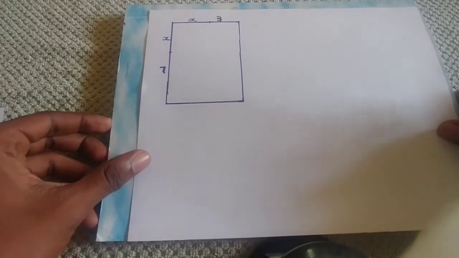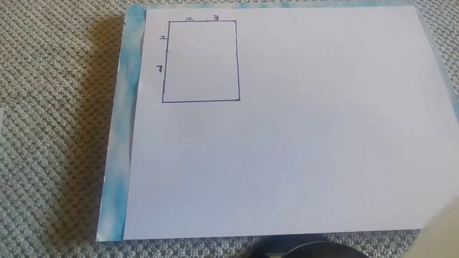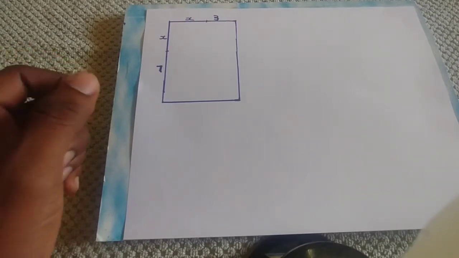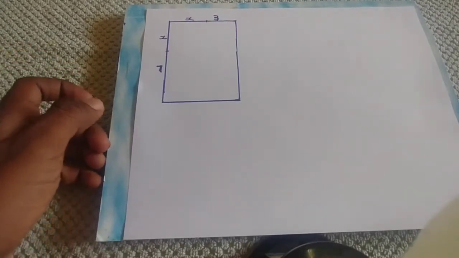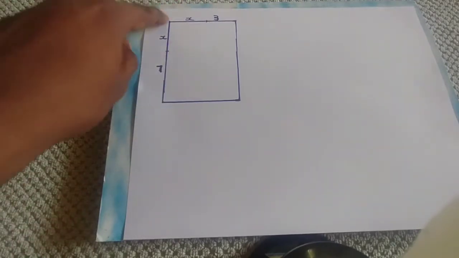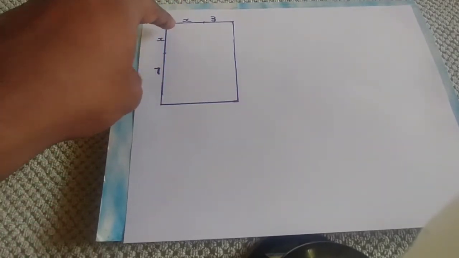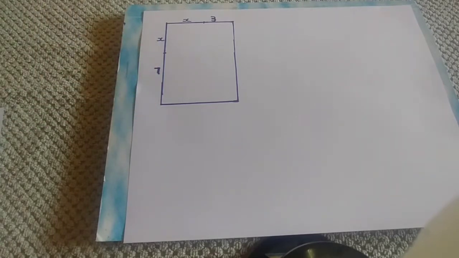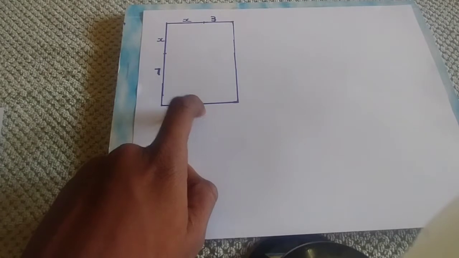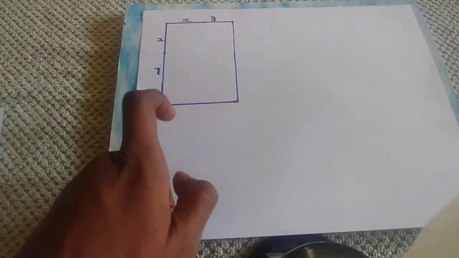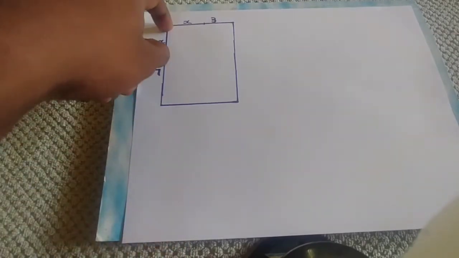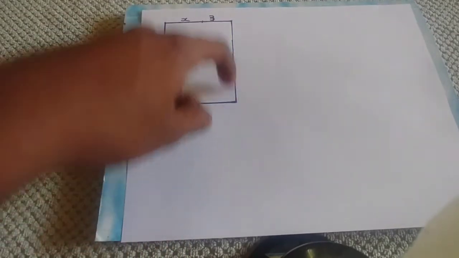So we can use this in order to expand the same thing, but let's see how. Now, all rectangles have 2 widths and 2 lengths. The widths are the same length, and the lengths also have the same length. If you measure the distance from there to there, it should be equal to the distance from there to there.